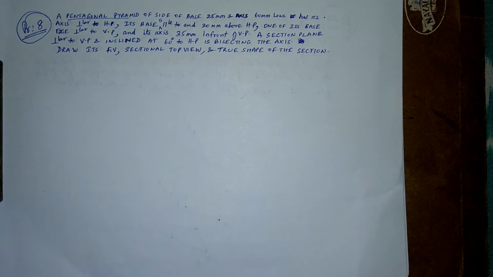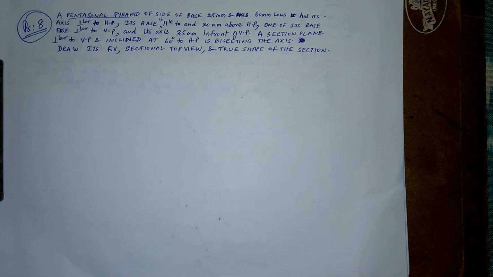So this is a pyramid problem. As you know, unlike the prisms, where we have uniform edges which are straight lines, seen as a dot in the top view, here we do have the slant edges, so let's see how it will go. First step, as we always do, we'll get started with the base shape. As per the question, where is the base shape? It says the axis is perpendicular to HP. So obviously I'll see my base shape in the HP, that is below the XY line.